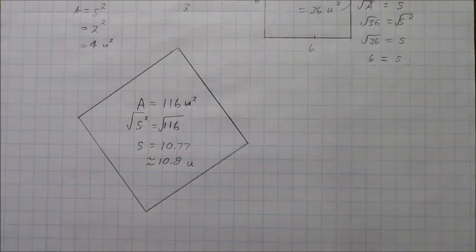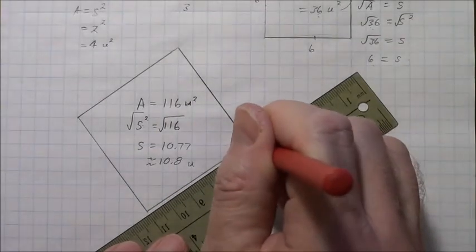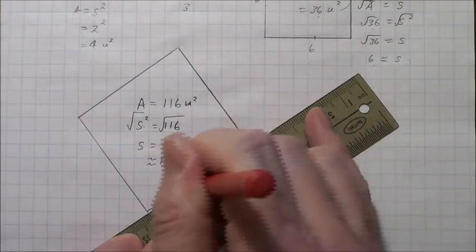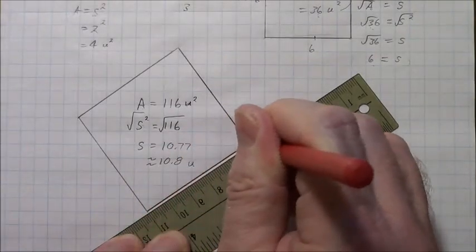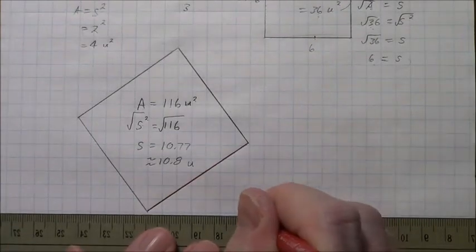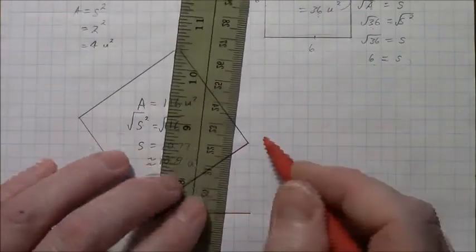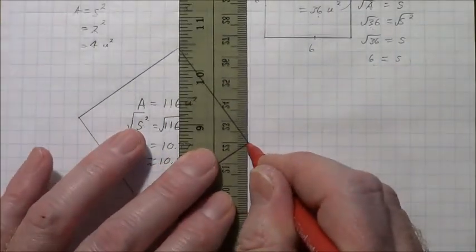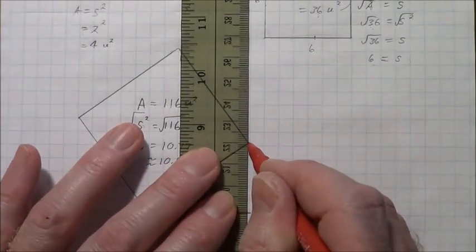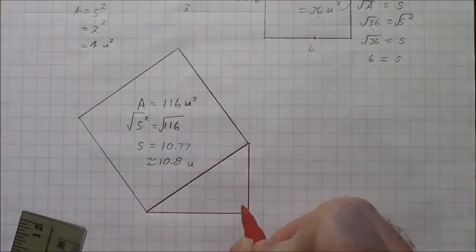Now let's go one step further. Now that we have this square here, let's say that that square is actually the hypotenuse of a triangle. So we now know that that square matches up with the hypotenuse of this triangle. It's a right triangle.